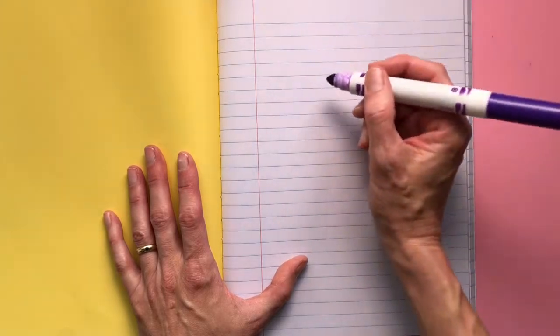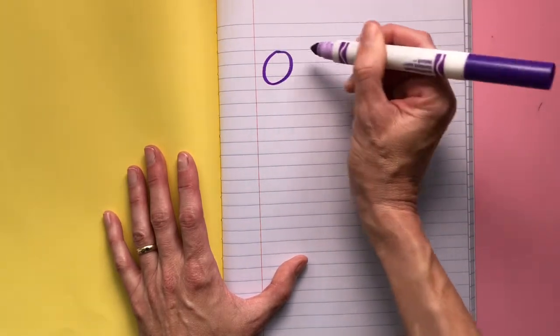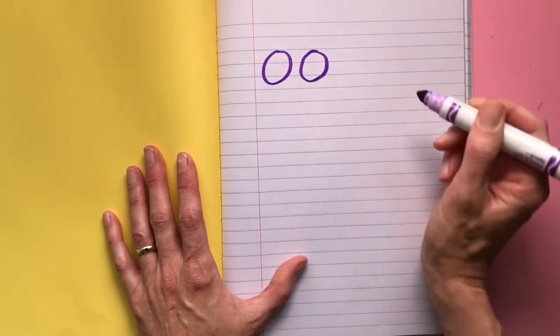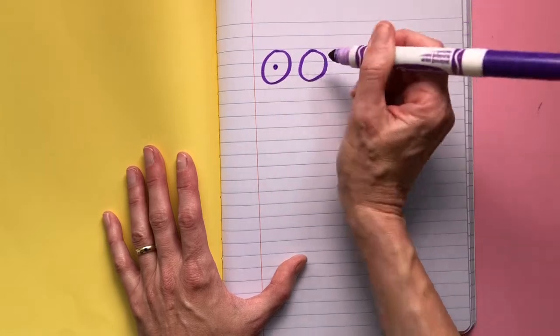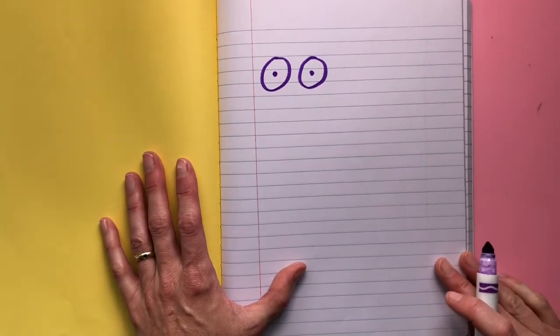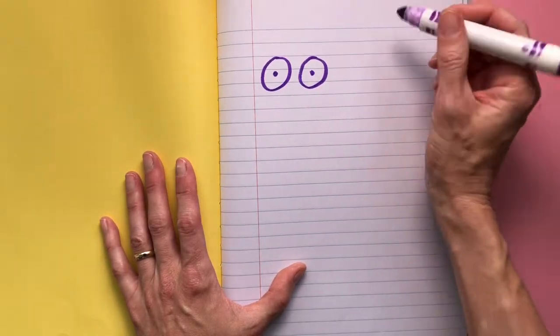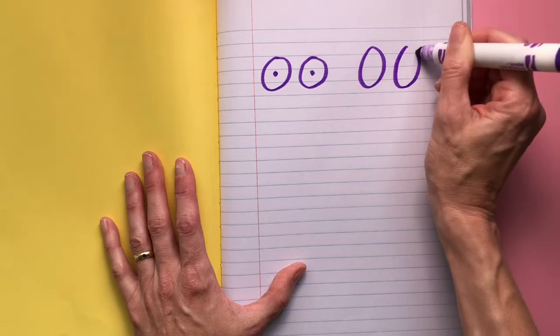So let's start with eyes, and we're going to do some circles. So let's just do some circles together. And then I'm going to put some little circles inside of the big circles. So that's a really simple eye you can do. I'm also going to do ovals. So let's start with ovals.